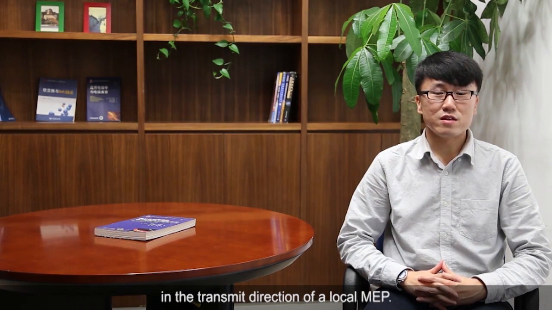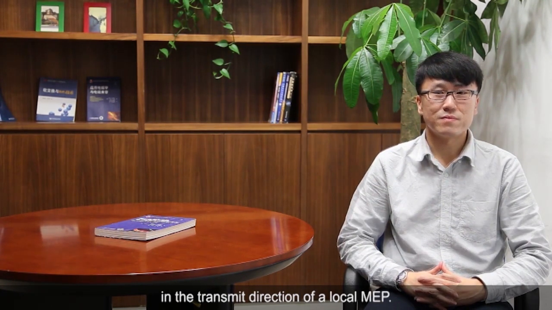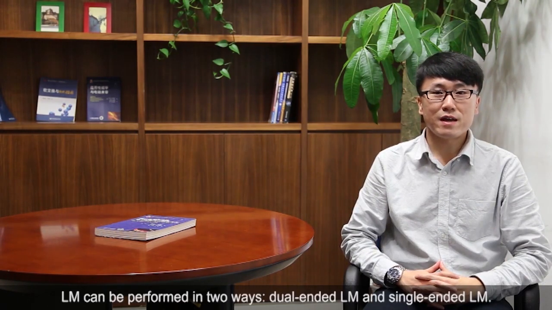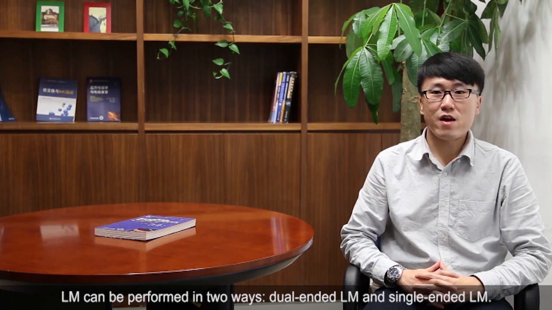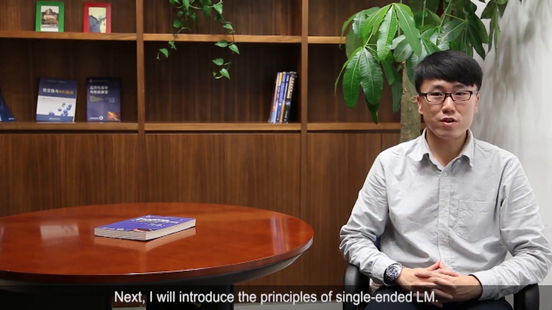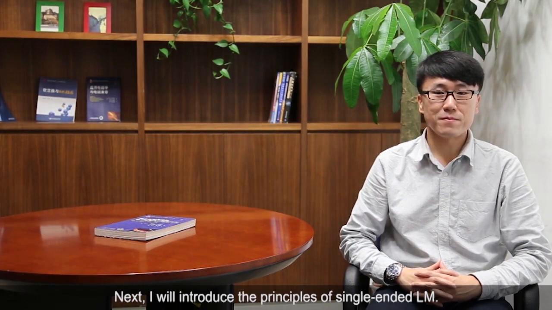in the transmit direction of a local MEP. LM can be performed in two ways: dual-ended LM and single-ended LM. Next, I will introduce the principle of single-ended LM.